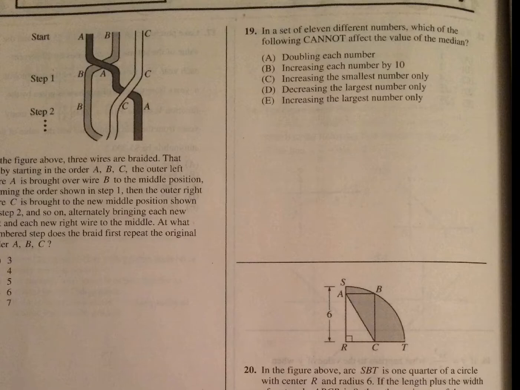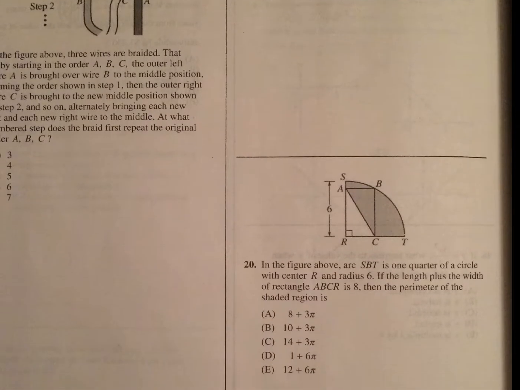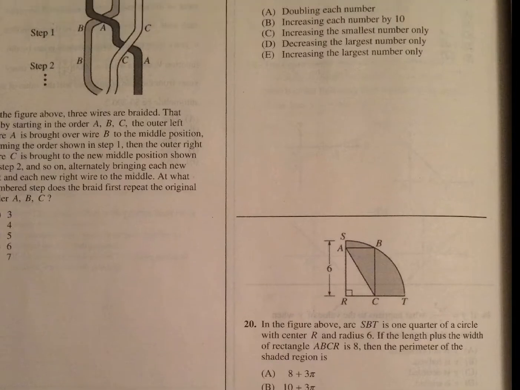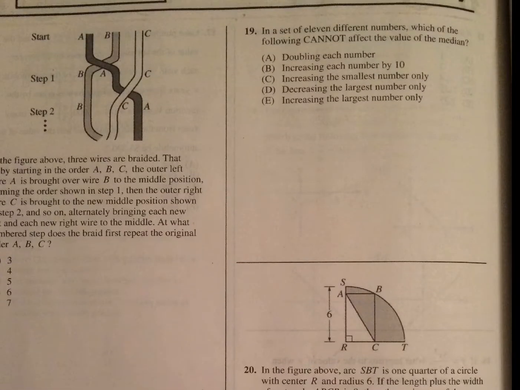All right, here's our braiding problem. And I cut this one off too. Gee, you can kind of see it. The wires are braided. They go from ABC. The outer left wire A is brought over wire B to the middle position, forming the order as shown in step 1. Then the outer wire is brought to the new middle position shown in step 2, and so on, alternately bringing each new left and each new right wire to the middle. At what number step does the braid repeat the original order ABC?